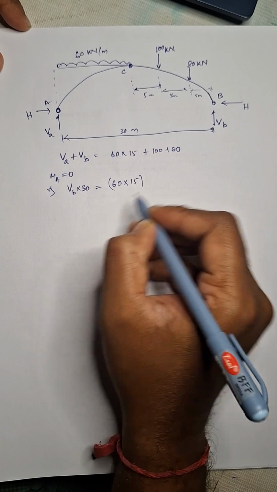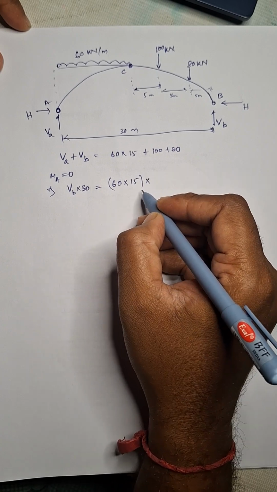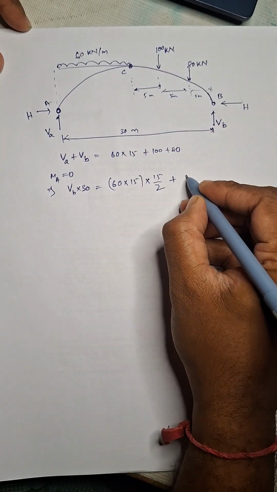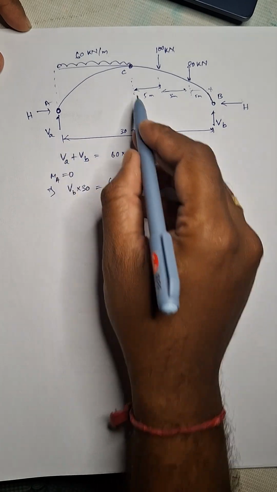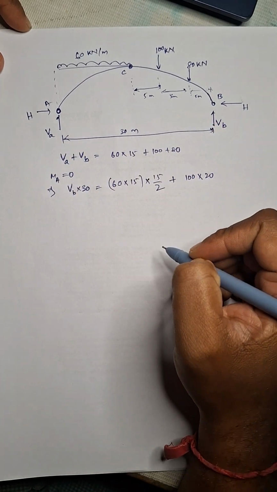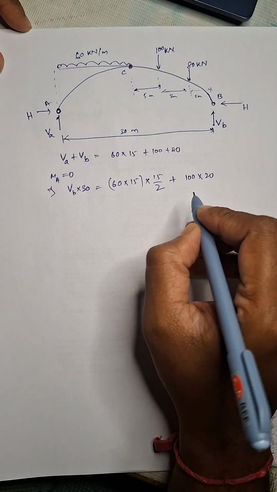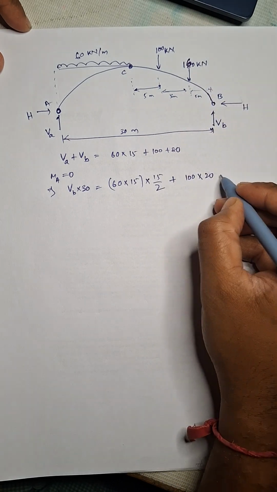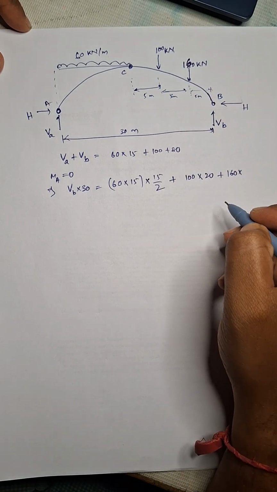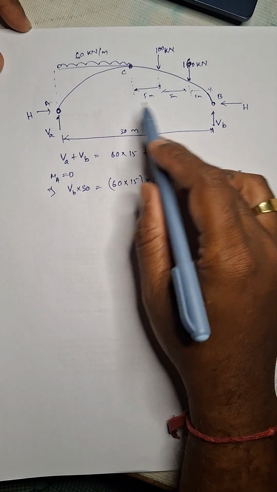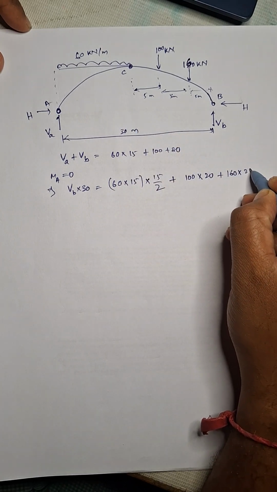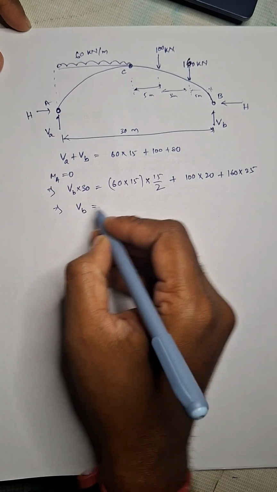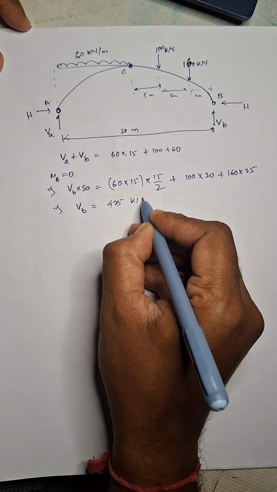where the loading is applied at 15 by 2, plus the moment due to the 100 kN load, 100 into 15 plus 5, so 100 into 20, plus the other load, which is 160 kN, not 80, so 160 into the distance 5 plus 5, so this will be 25. If we simplify this, we get Vb equals 425 kN.